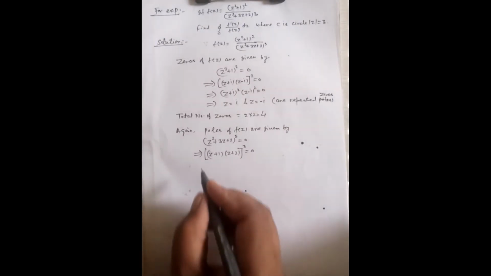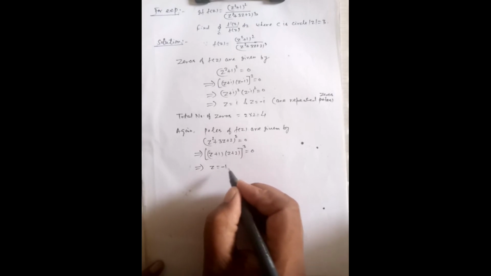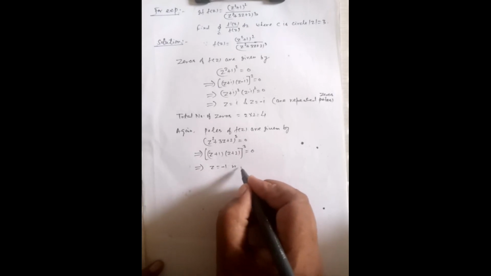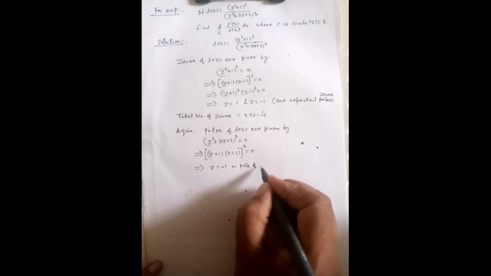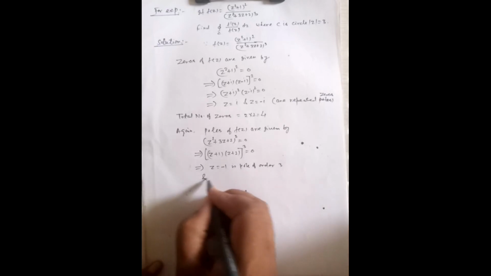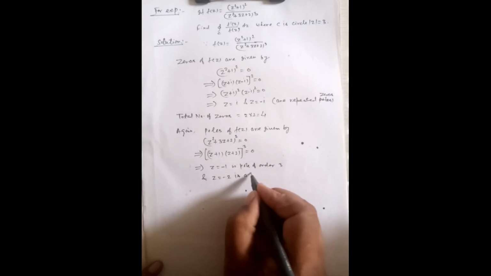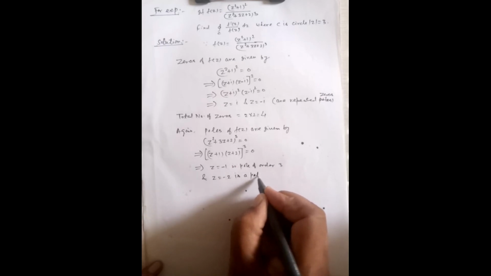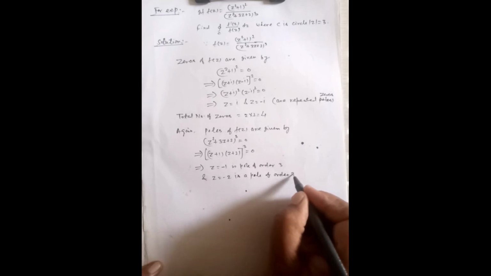So this gives z equal to minus 1 is a pole of order 3 and z equal to minus 2 is a pole of order 3.